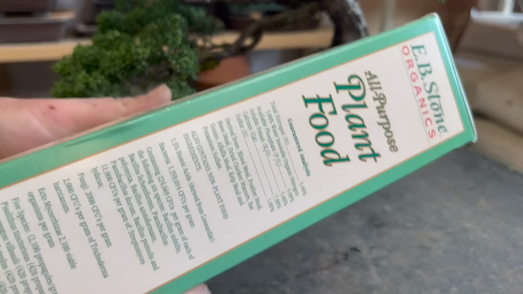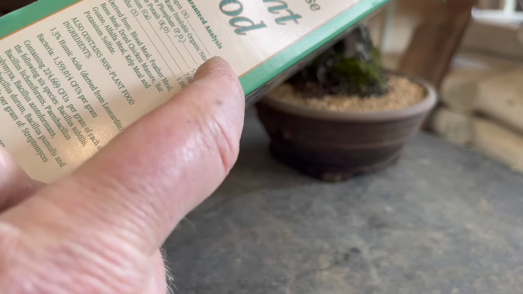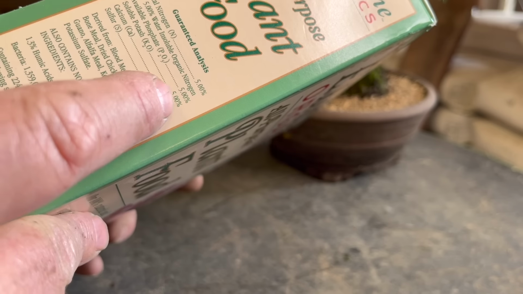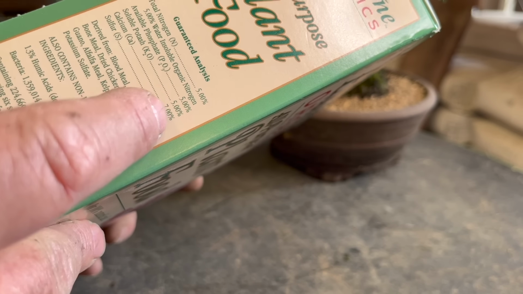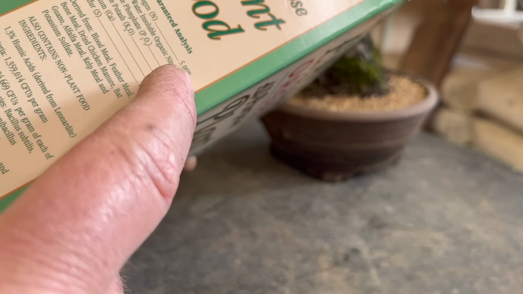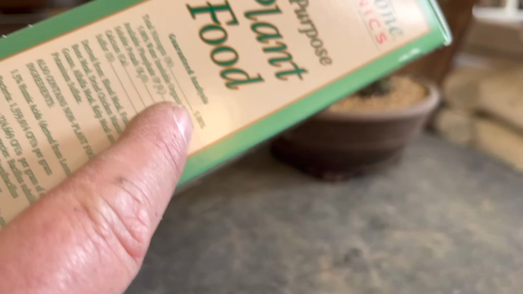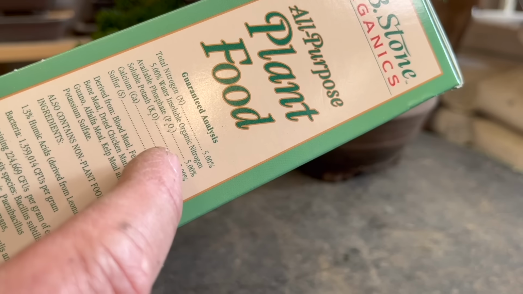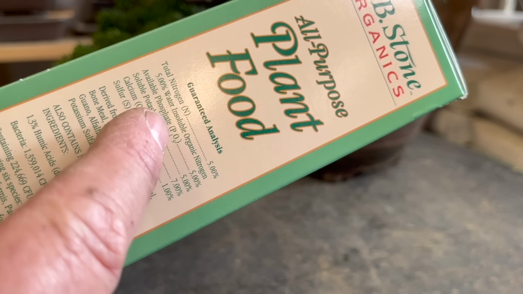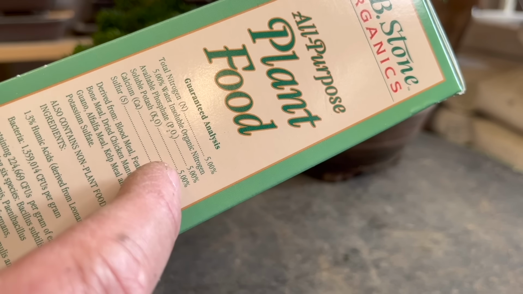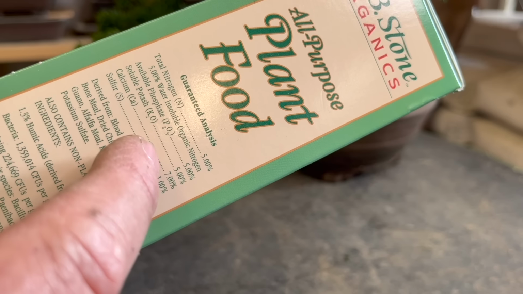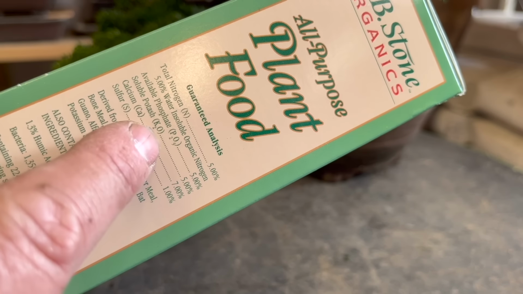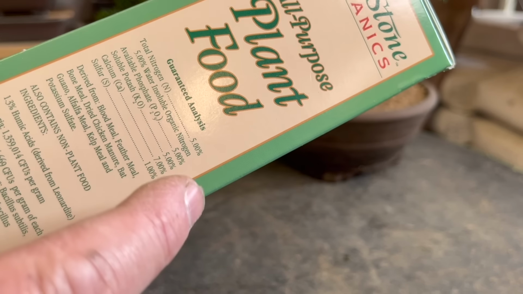But the key thing here is that they're all around 5-5-5, or 4-6-4, or something like that. These numbers represent the percentage by weight of that particular element. So this has 5% by weight nitrogen, 5% phosphate, and 5% potassium. Then calcium and sulfur are also listed. Calcium is kind of like the fourth number that's really important.